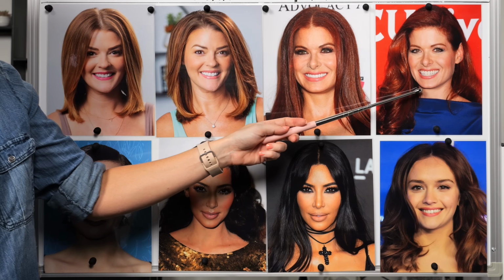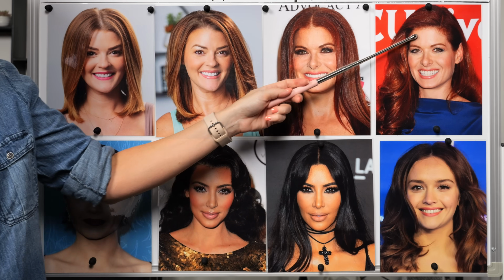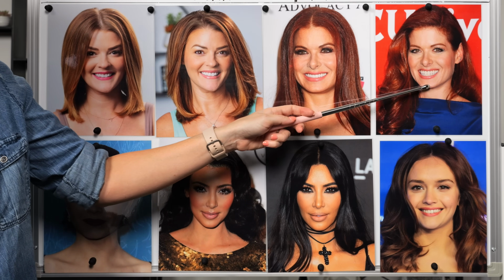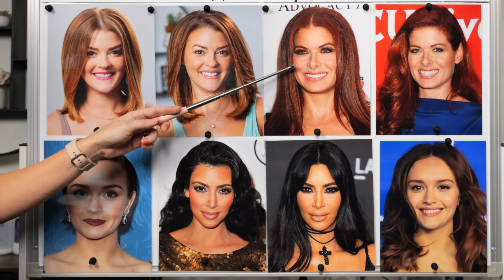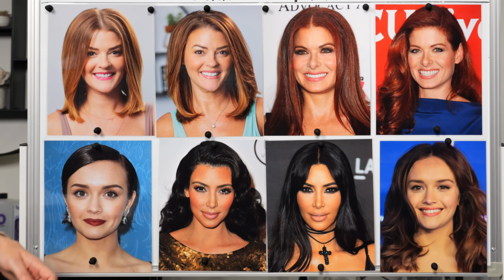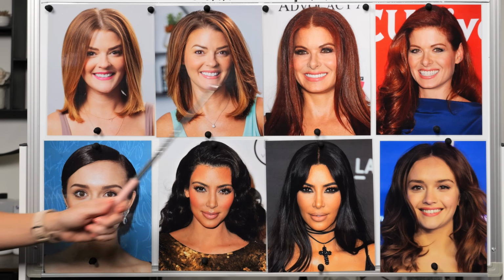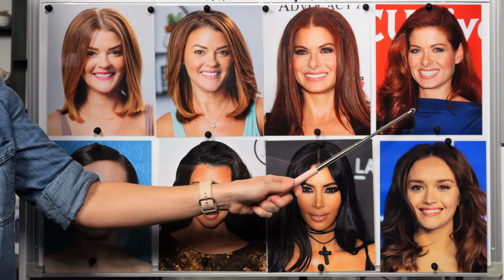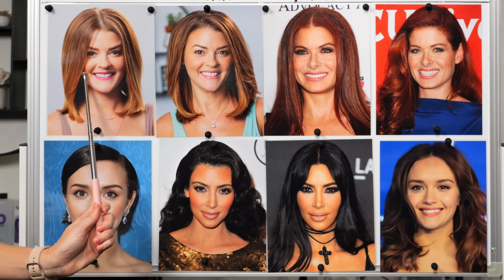And again, on Deborah Messing, it just opens this up so you see all of her face. You get to see a little bit more of her jawline, and it just draws attention away from her nose. Now, again, this comes down to personal preference, but if you were somebody who can relate to our two situations, you probably are going to prefer the side parts over the middle part.